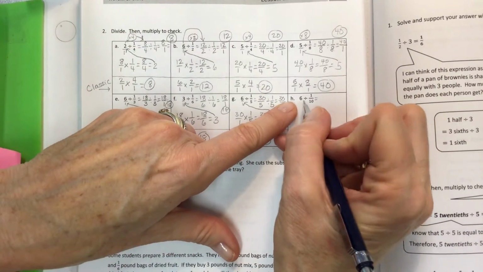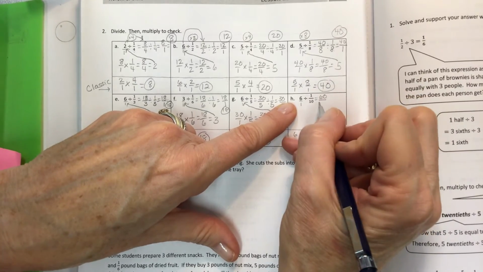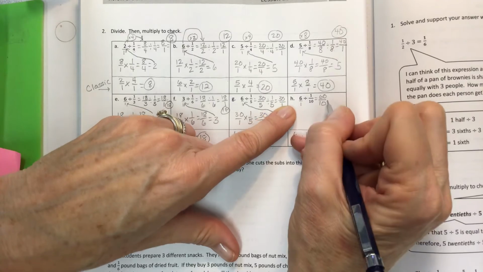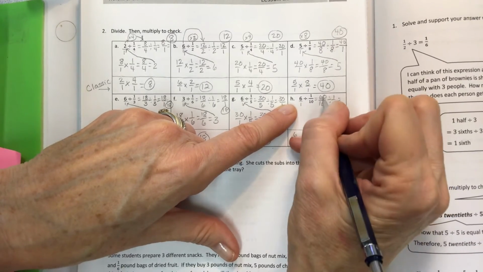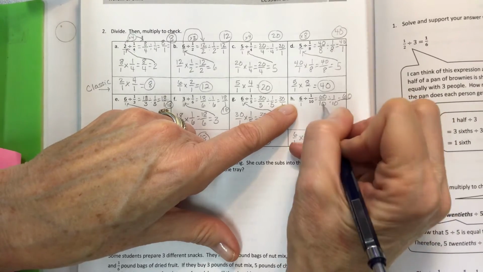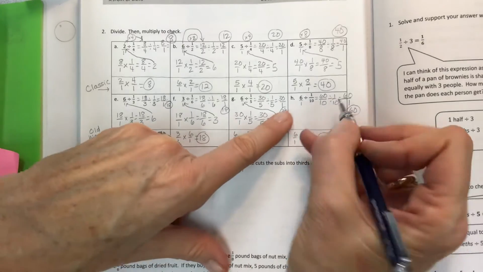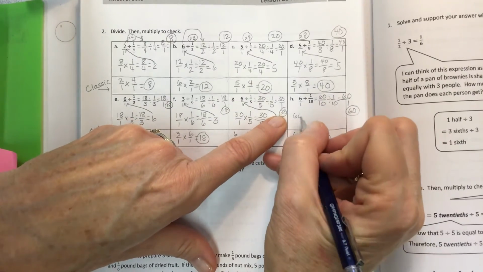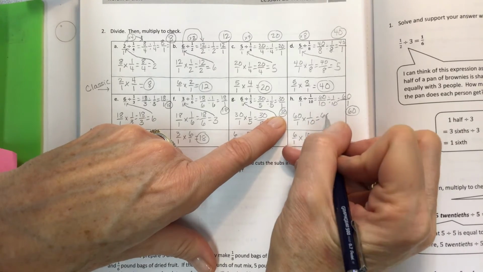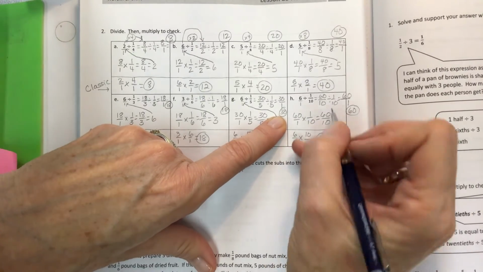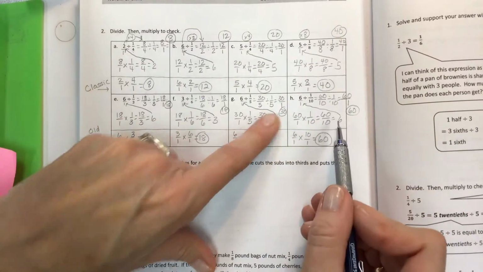Finally, use 10 as your scale factor. Multiply by 10 and get 60/10, which is 6 divided by 1/10. So 60 divided by 1 is 60. 10 divided by 10 is 1. That gives us 60 as our final answer, which we knew. Multiply to check. Times 1/10. Multiply across, divide, and we're back. Okay?